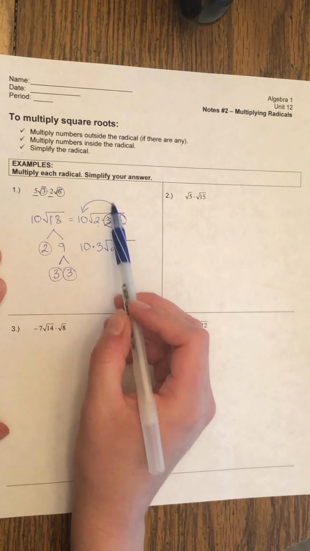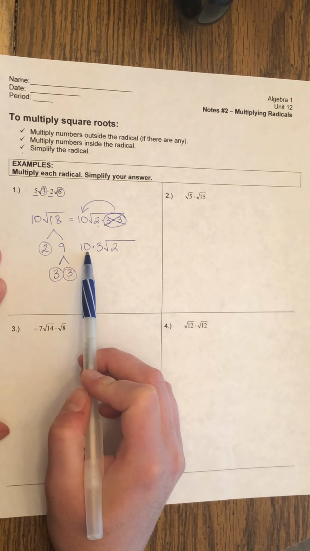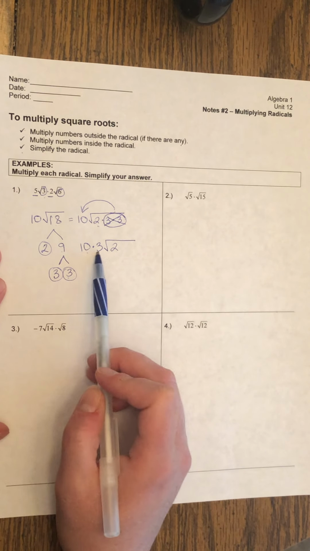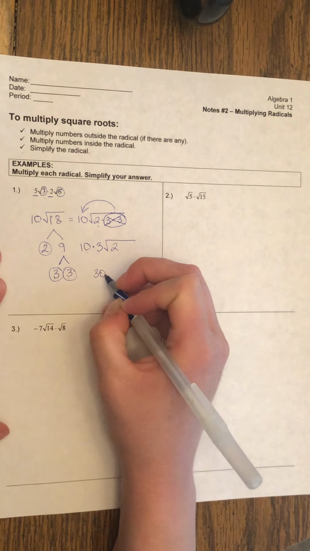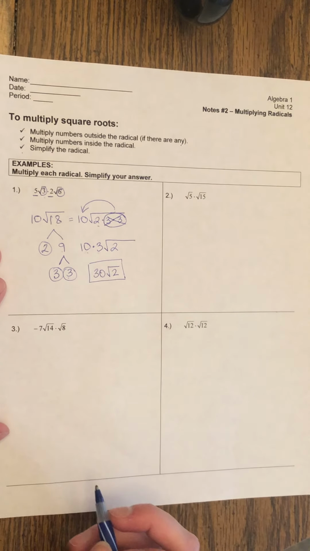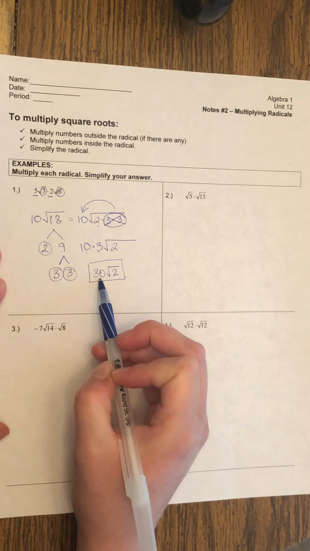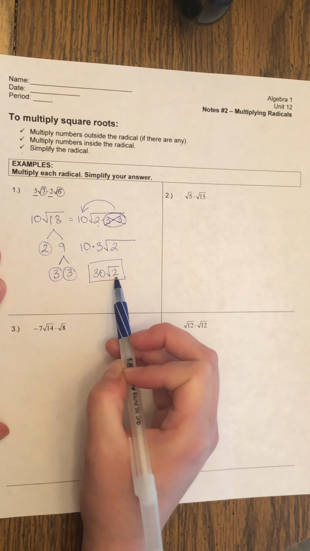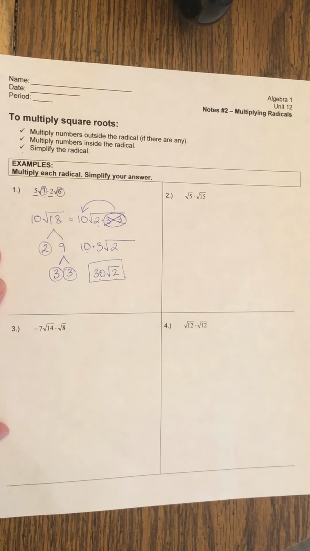When we bring a number out in front of the radical and there's already a number, or we're bringing multiple numbers out in front, we always multiply them. So 10 times 3 is going to get me 30 times the square root of 2. So I would like you to write your final answers with a single number in front and a single number in the radical if there is one.